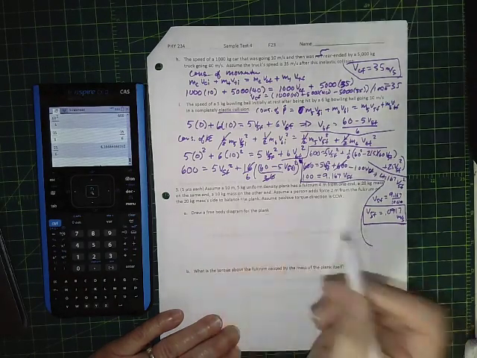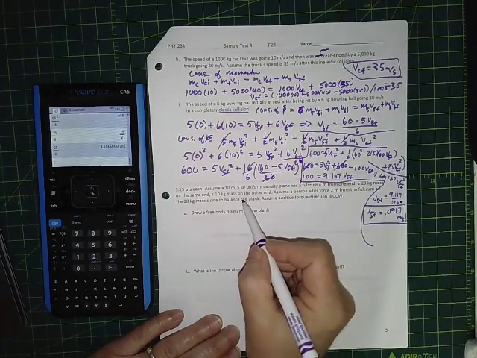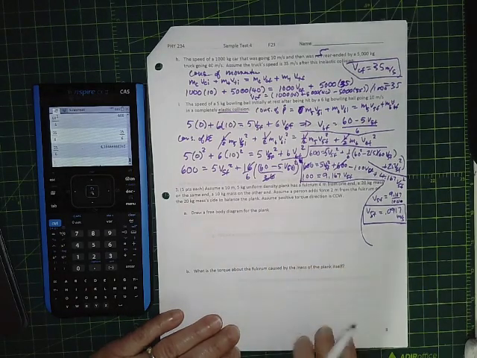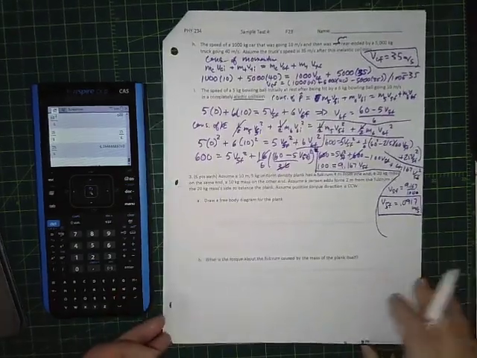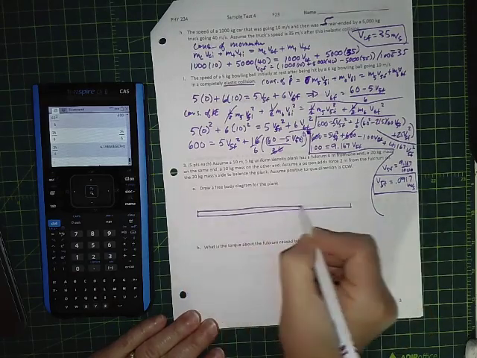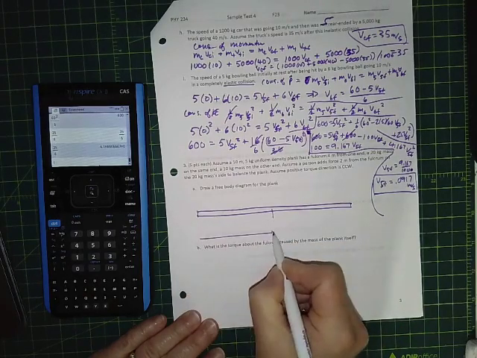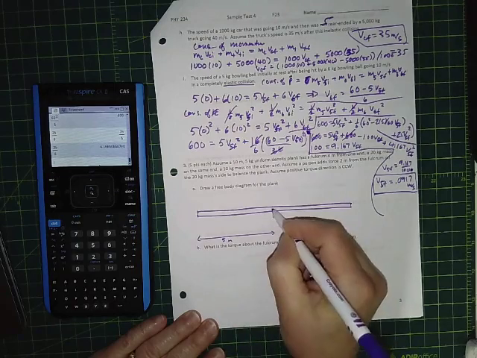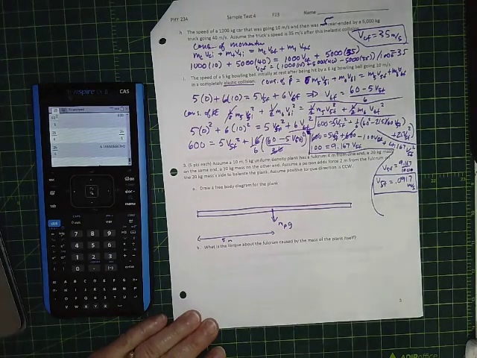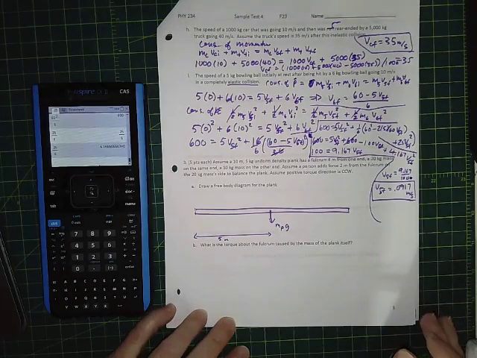Okay, let's go on. Assume a plank has a fulcrum 4 meters from one end, 20 kilogram mass on the same end. Alright, we got a complicated situation here. We need to draw the picture. We got a plank. It's a uniform plank. It's 10 meters long, so if we go to 5 meters, we're going to put the plank's weight in the center. Remember, something has a center of mass. If something is uniform, then its weight is going to be acting at the center of mass. So we can go ahead and do that for the free body diagram.